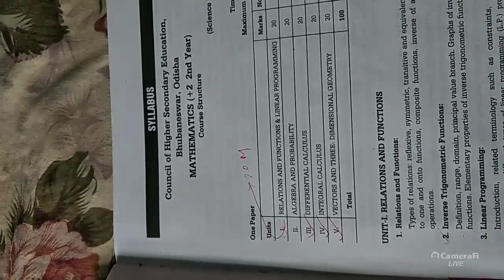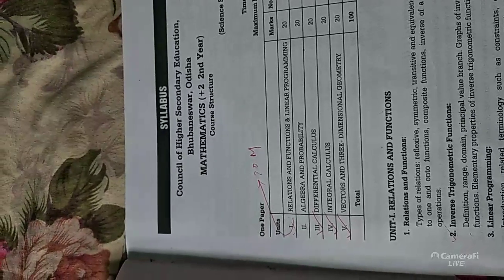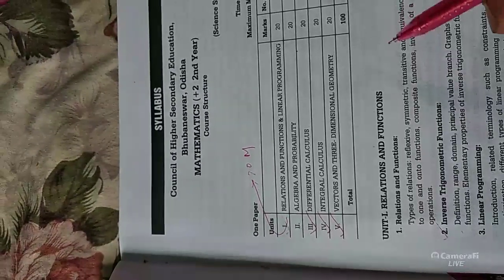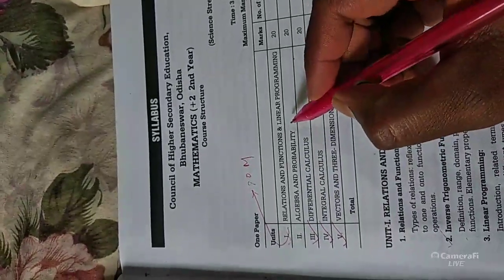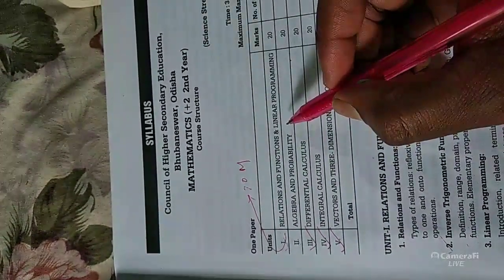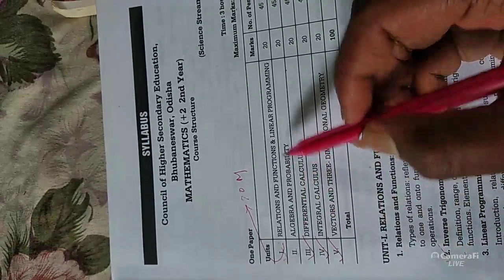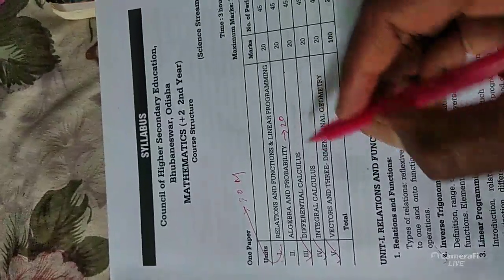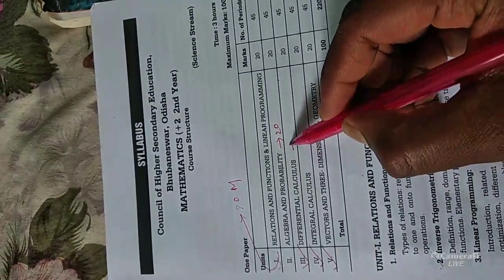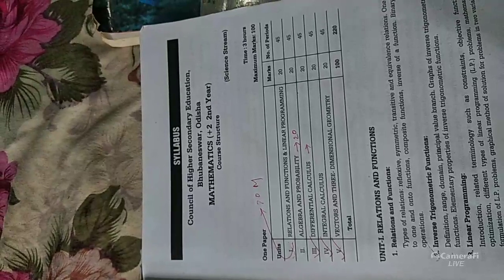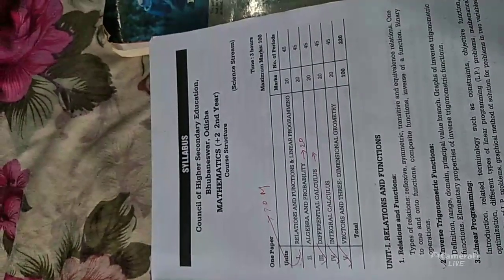In each unit there will be 20 marks, and in the second unit there will be 20 marks, with determinant, matrix and probability. And in differential calculus, that is continuity, differentiability and derivative, and application of derivative, from this unit a 20 mark question will be asked.